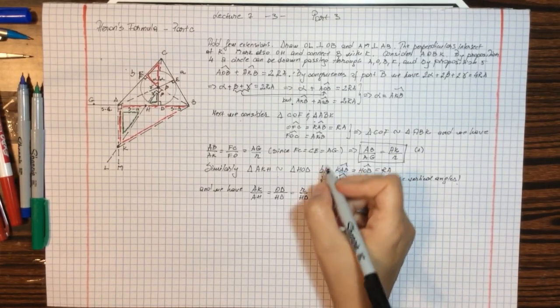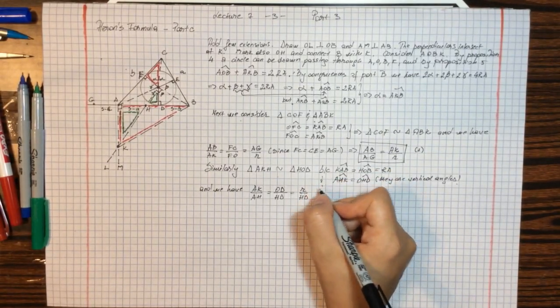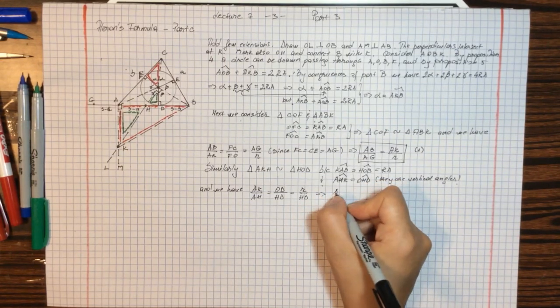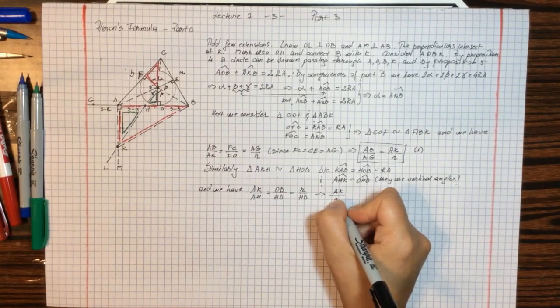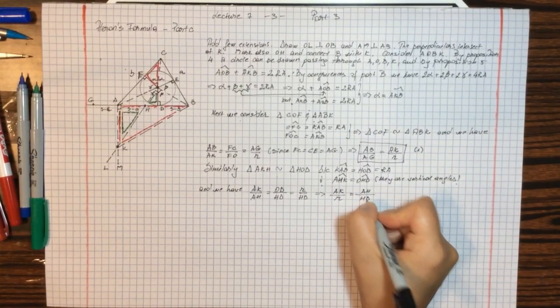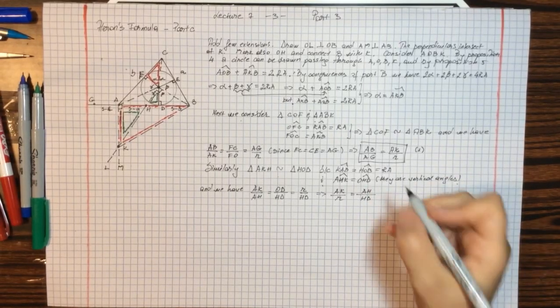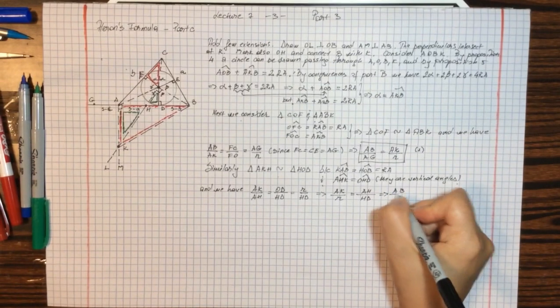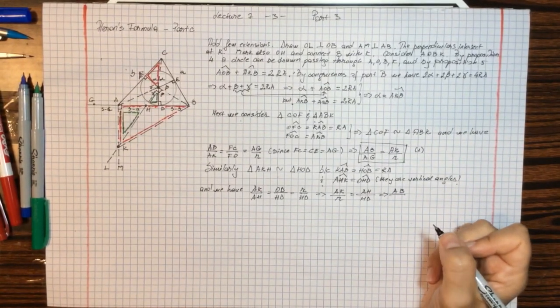Okay, so that implies, if you do some cross multiplying and dividing again, AK over R is equal to AH over HD, which further would imply the following: AK is equal to, let's see, what is AK?